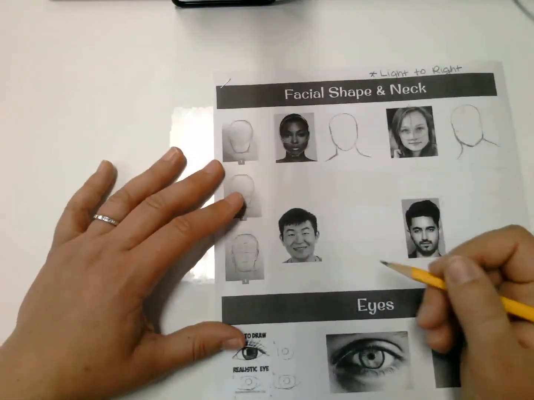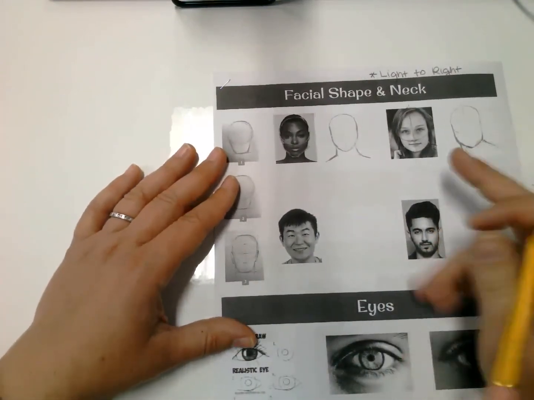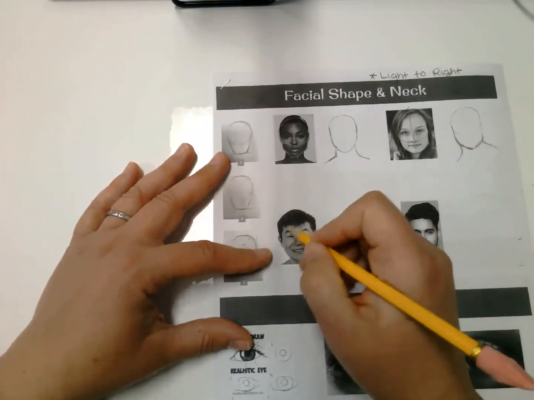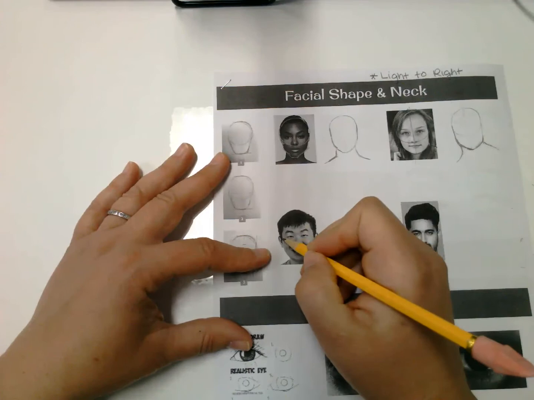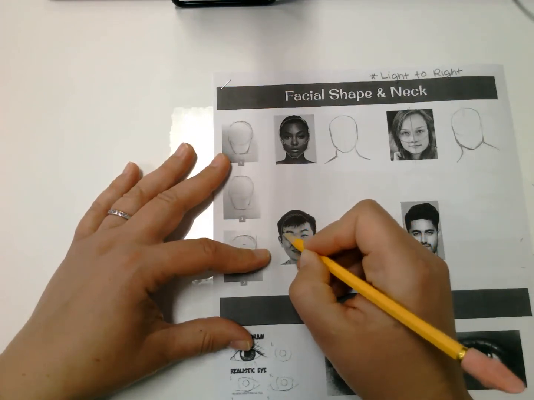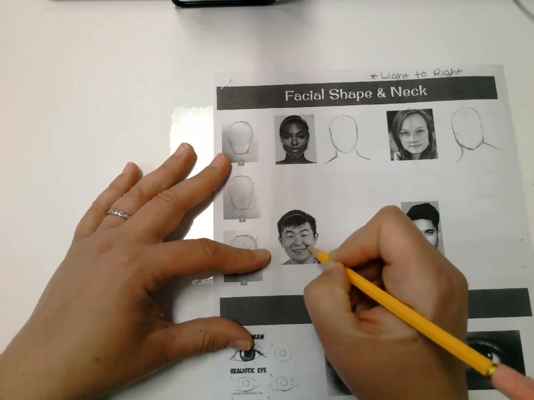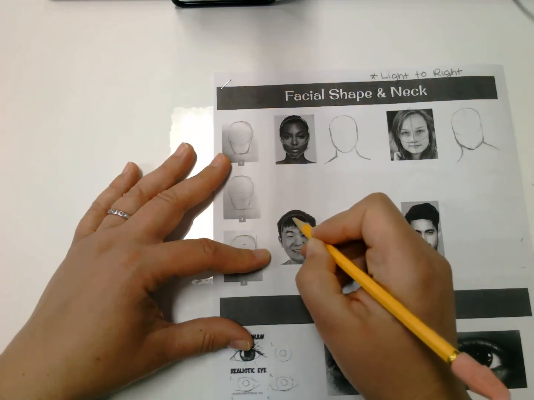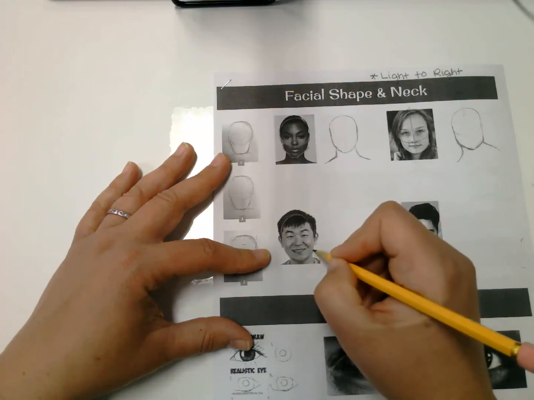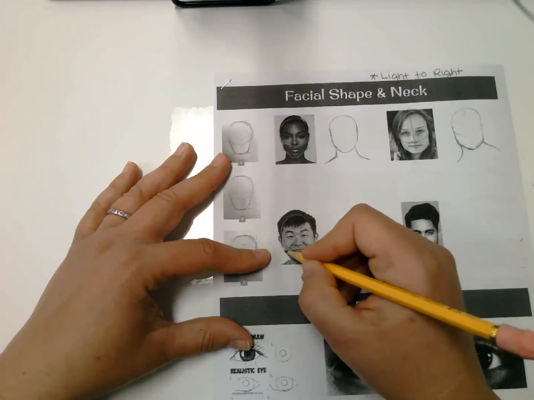Okay, on to this guy. And by the way, I don't have names for them, so if you want to, give them a name, this could be Tom. Tom looks good. All right, so let's go through. His hair is a little fluffy, goes right under the nose. His is more rounded, even on the sides.